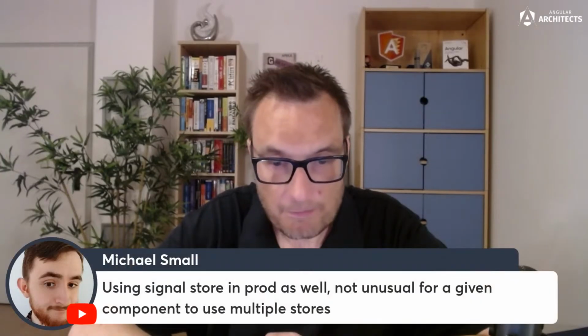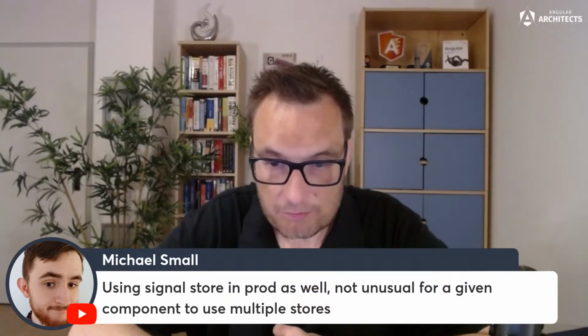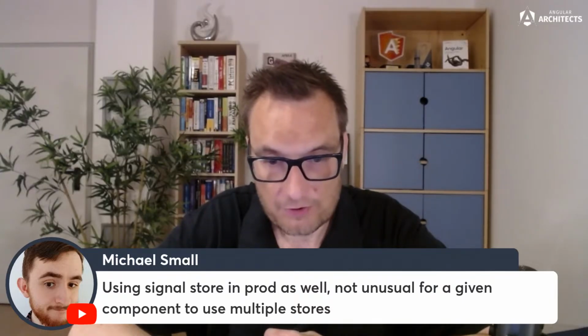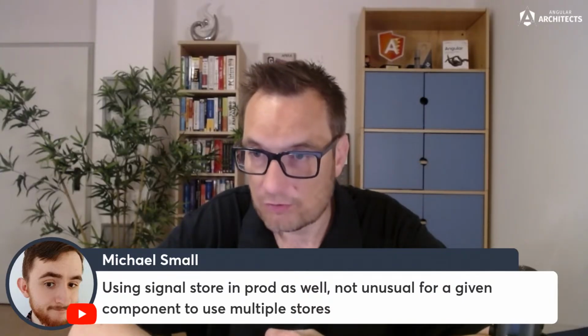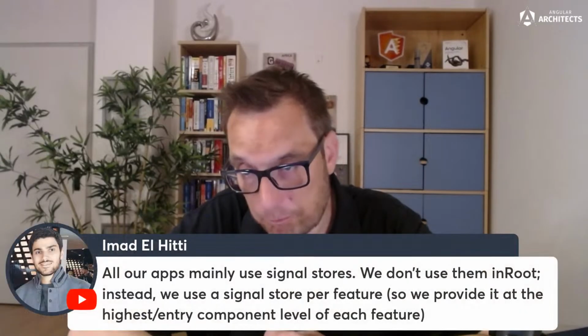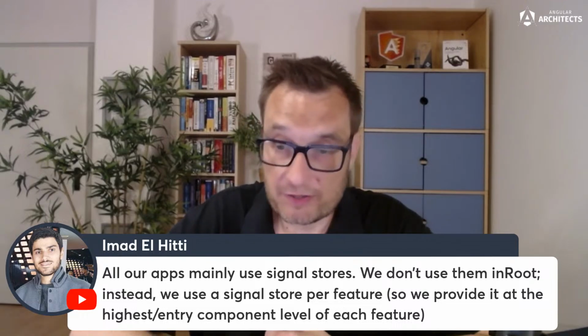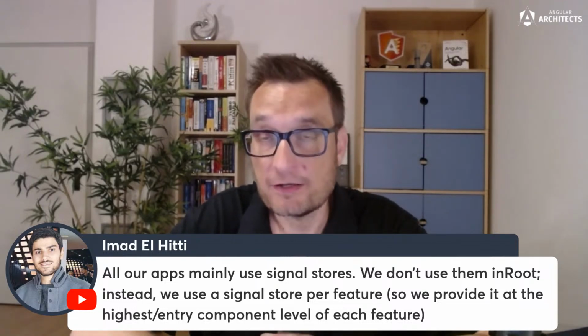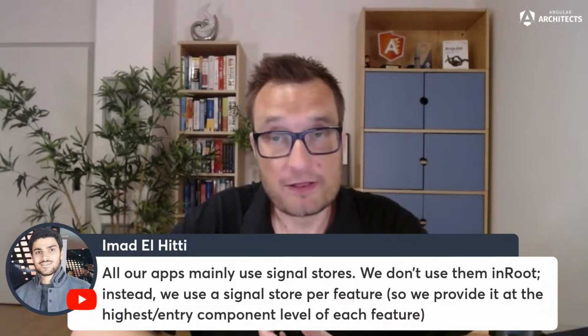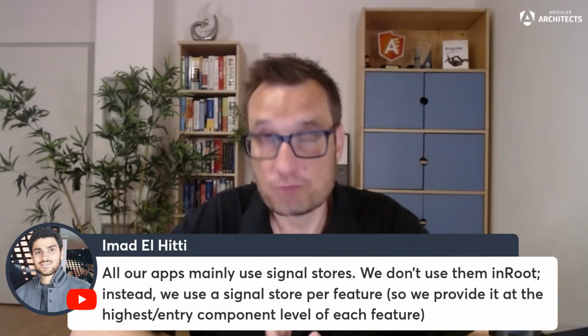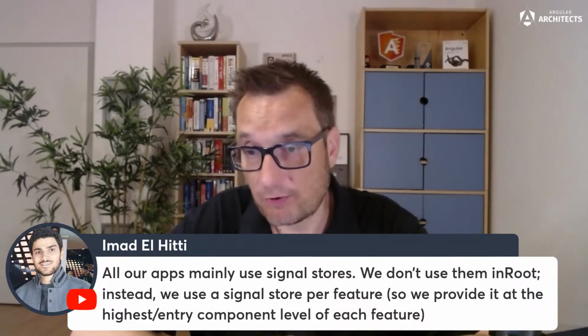Yeah, Mike is also using it in production. Not unusual for a component to use multiple stores. Exactly. Yeah, this is another flavor of using them, like the component store in the past, which is also fine. It has consequences. It will live and die with the component, which might be okay, which might not be what you want. So it depends. Both work, yeah.